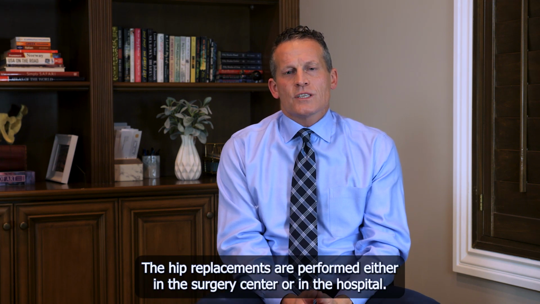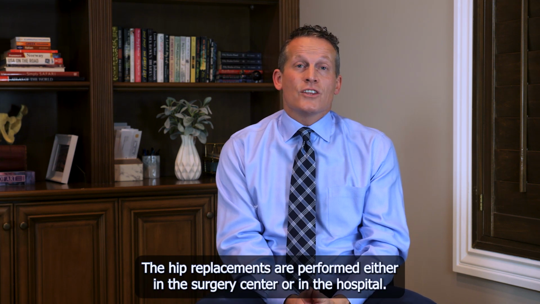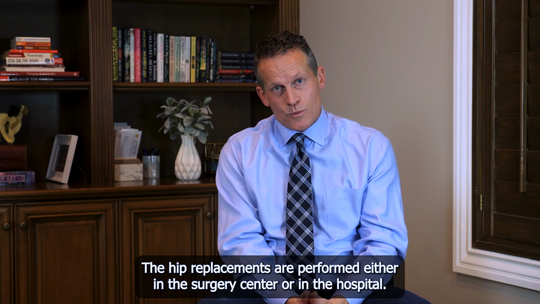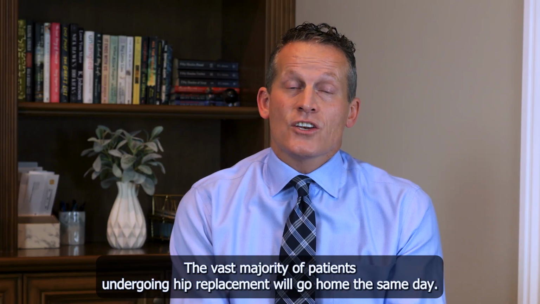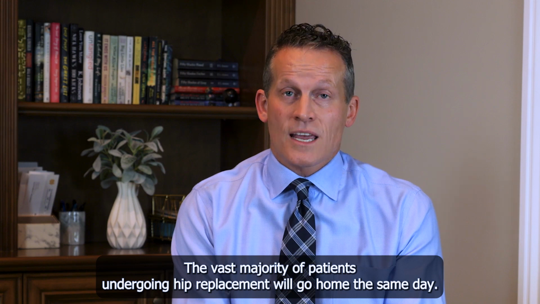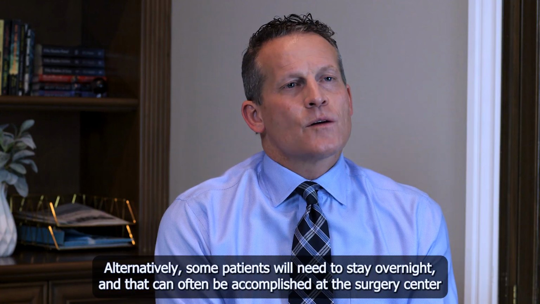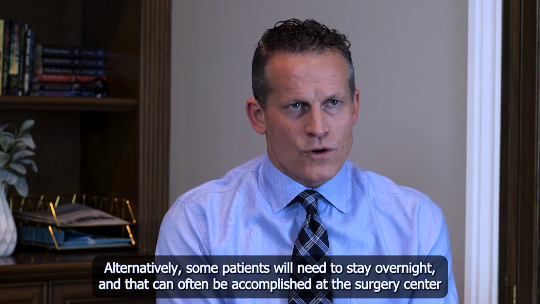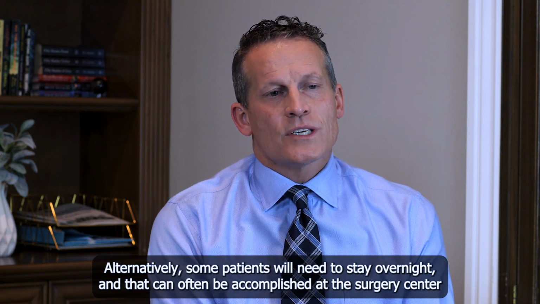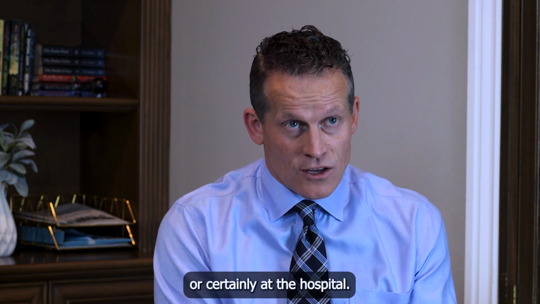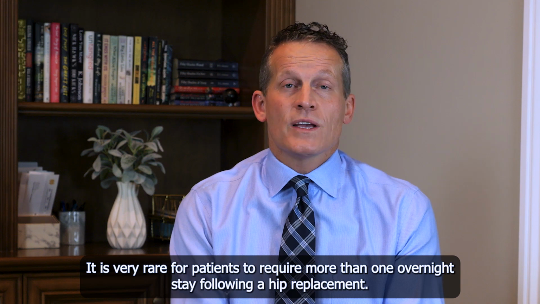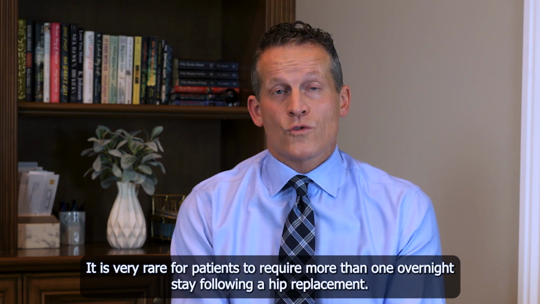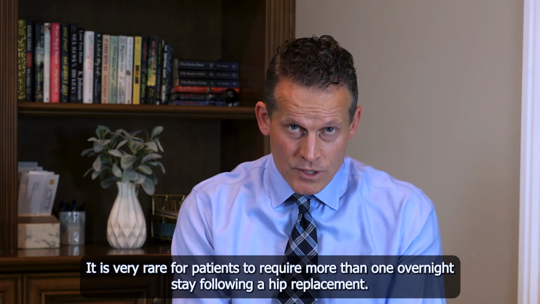The hip replacements are performed either in the surgery center or in the hospital. The vast majority of patients undergoing hip replacement will go home the same day. Alternatively, some patients will need to stay overnight, and that can often be accomplished at the surgery center or certainly at the hospital. It is very rare for patients to require more than one overnight stay following a hip replacement.